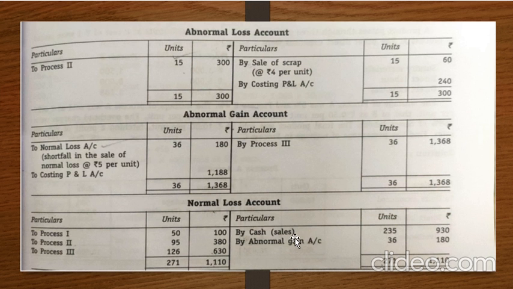So here by cash you will be receiving cash for the sale of scrap of 930 rupees. This will be your balancing figure as by cash, which is nothing but your normal loss sales amount. So this is the accounting ledger for your problem 3.3. Thank you everyone.